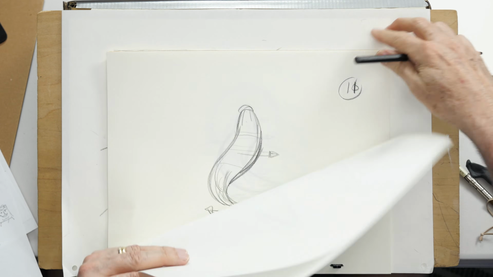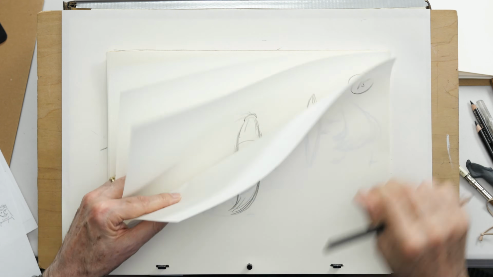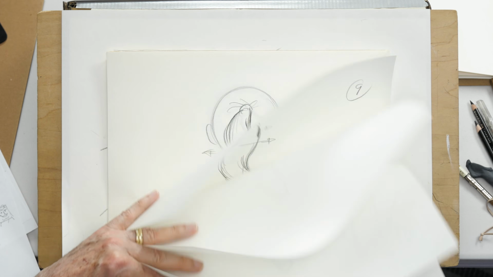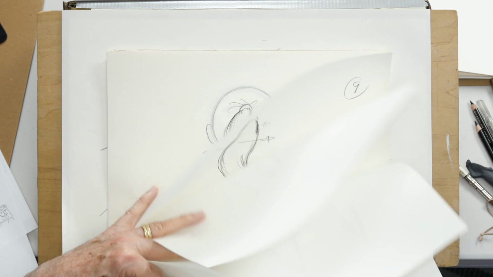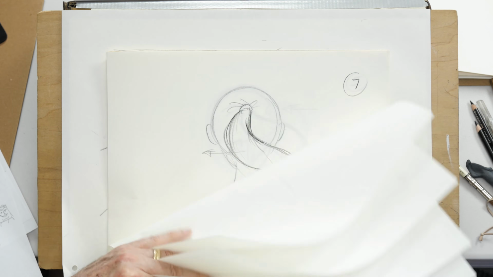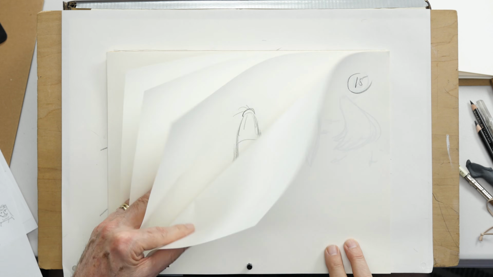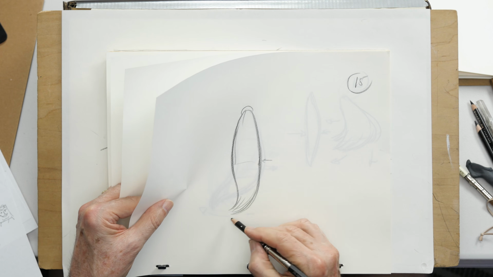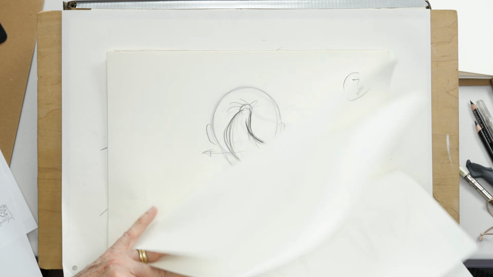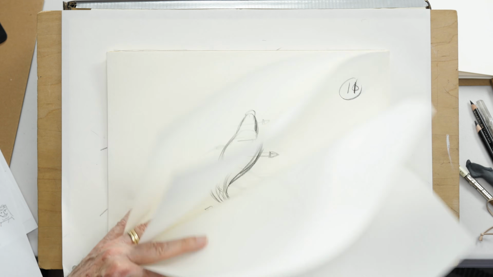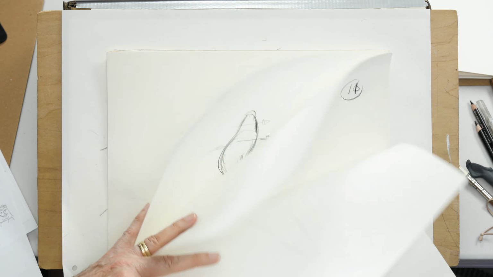Let's see if I can roll this. Comes to a stop. I'll finish this drawing and then shoot this so we can take a look at it. But that gives you a good idea of some nice drag, follow through, and overlap.